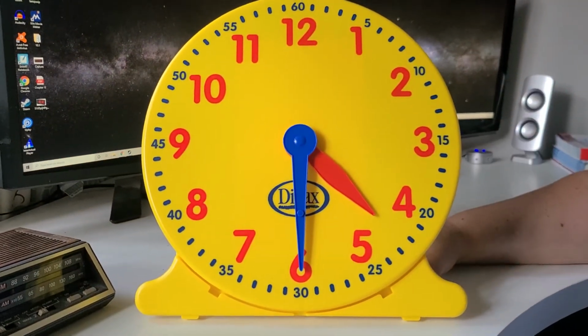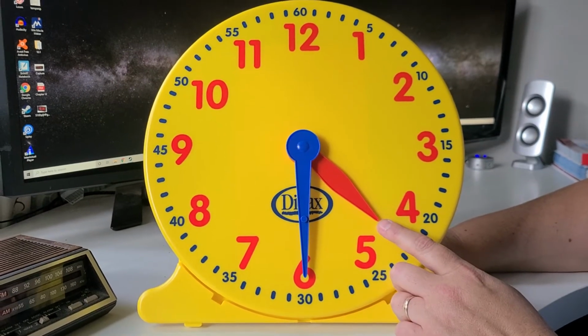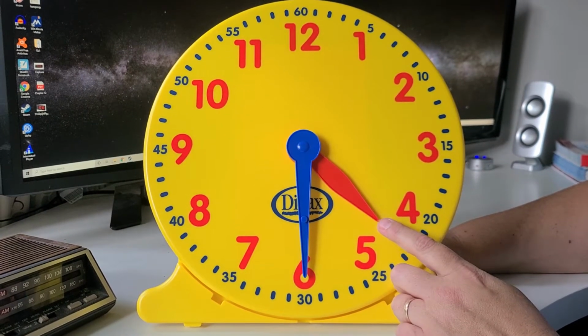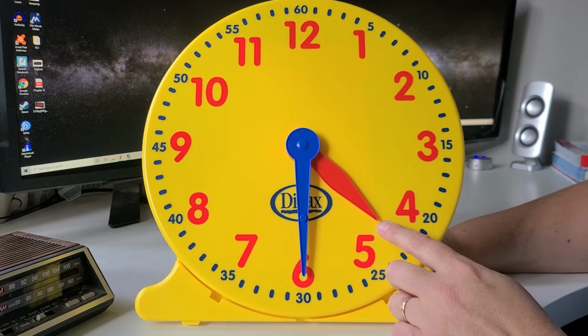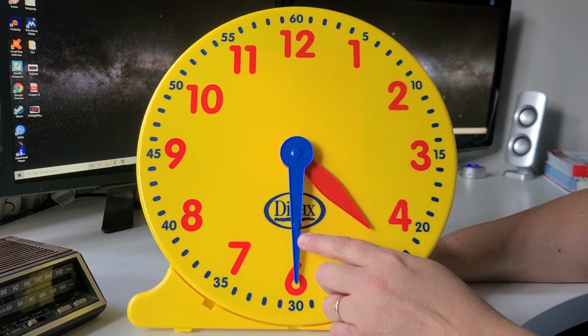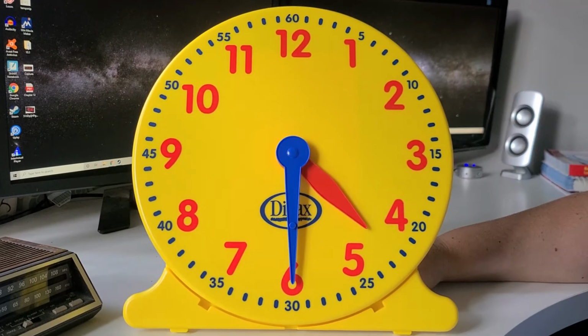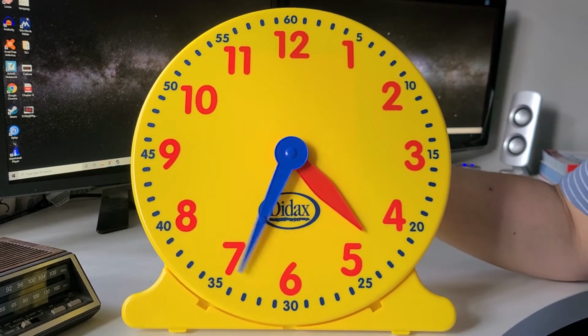And on our analog clock, we learned about these two things here. Do you remember what this one is called? Well, it's the little one, so it's the hour hand. And this is the big one, and it's the minute hand. So let's do some review.